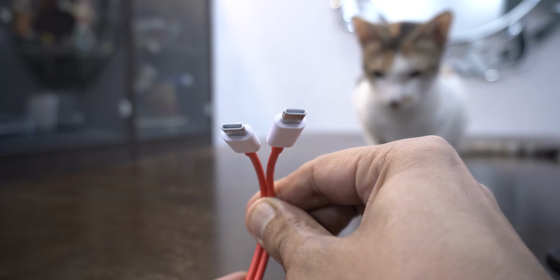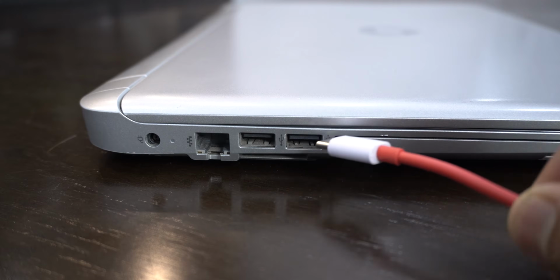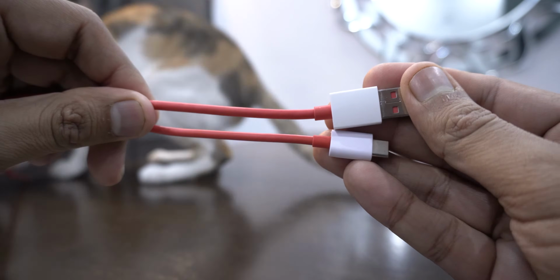Let's start with the major differences here. The first difference is that the USB-A to USB-C cable is gone in this box. So if your laptop or desktop doesn't have a USB-C port on it, then better buy a new cable now. I mean, it will be cheaper than upgrading your system or buying a new laptop. Also, the cable is slightly thinner on the OnePlus 8T.